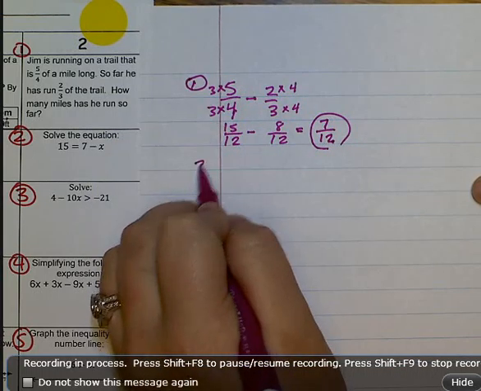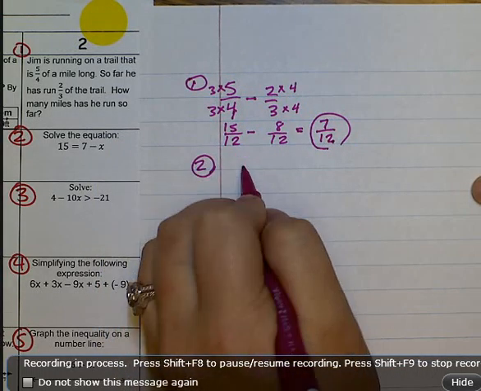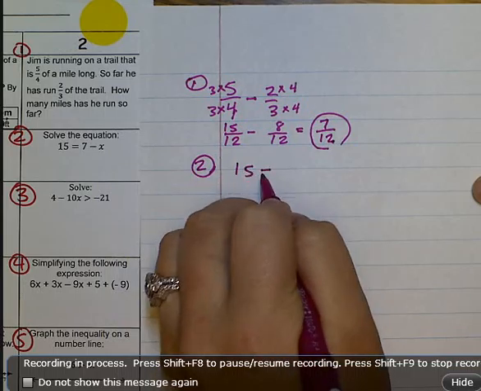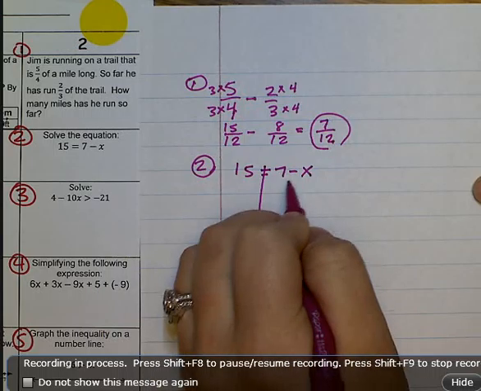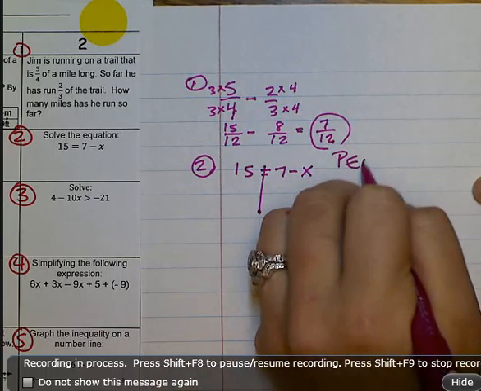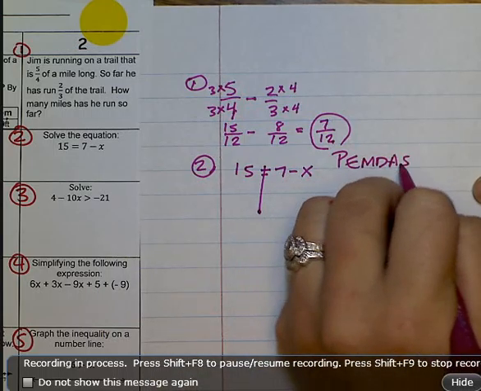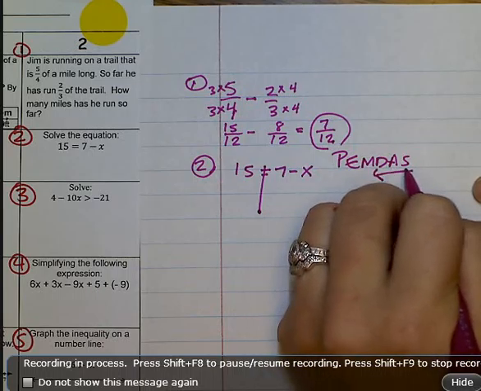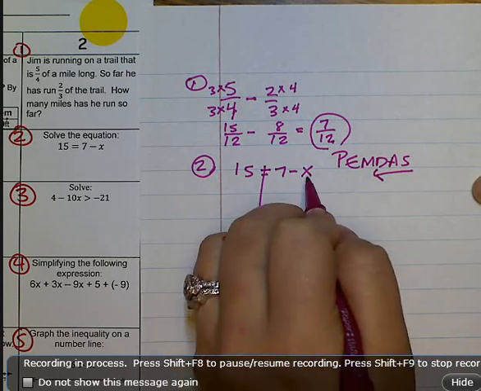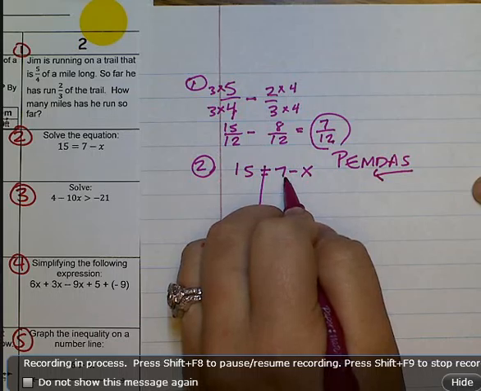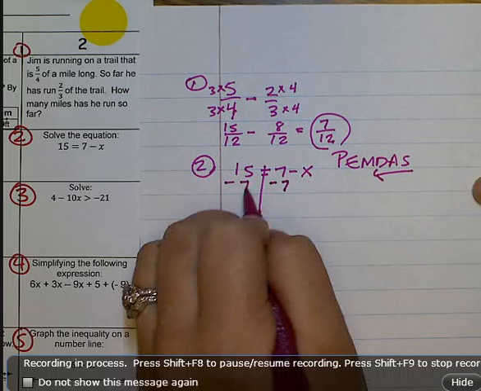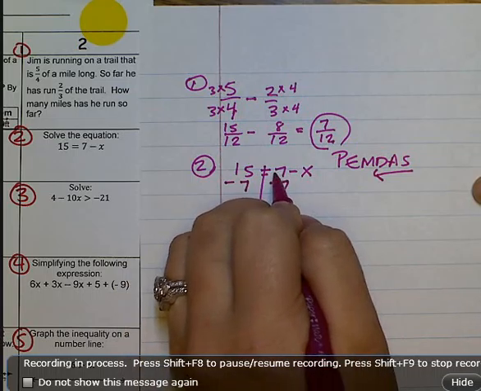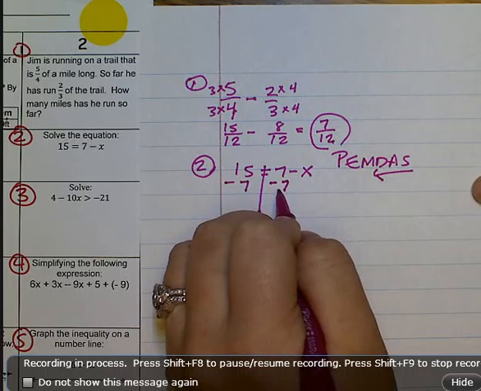Number 2. It says solve the equation. 15 equals 7 minus x. So we have a line down the equal sign, and we have to remember we're doing PEMDAS backwards. So addition and subtraction has to be taken care of first. We know that the 7 is our addition and subtraction, so we're going to have to subtract 7 on both sides. Since there is no negative present, it's known just not shown, that's a positive 7. Therefore, the inverse operation is negative 7.